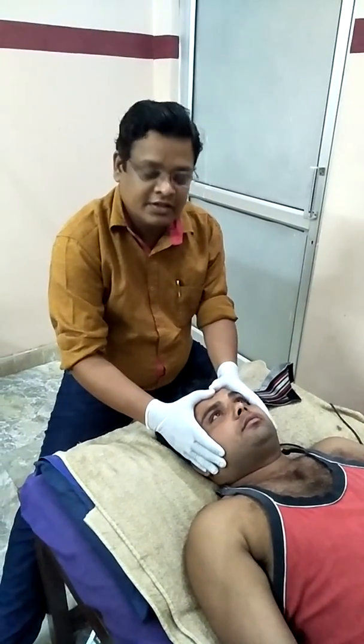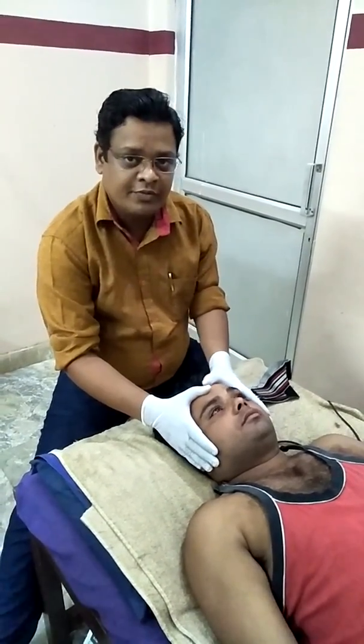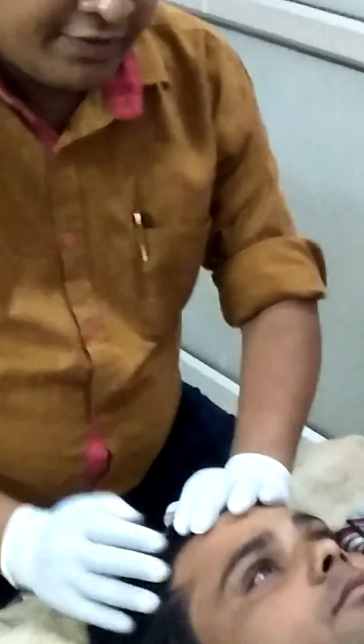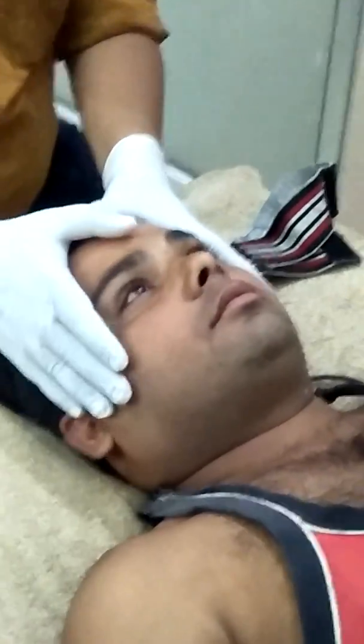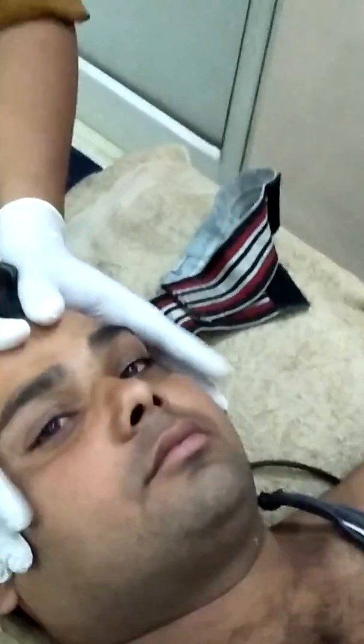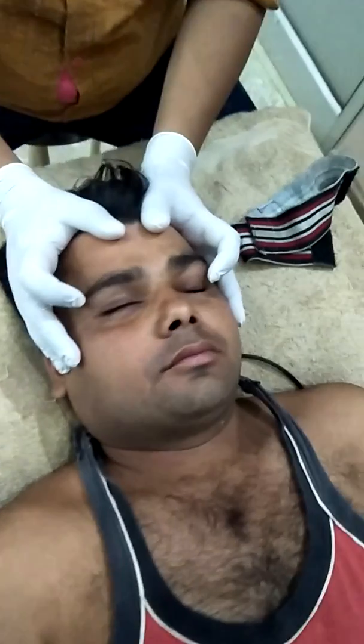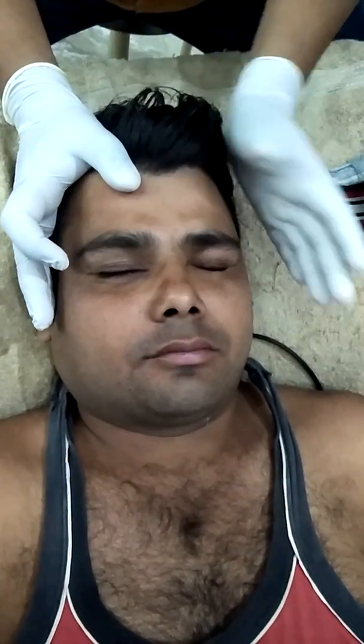This is a case of facial palsy, and we treated the facial palsy patient. Face present karo, face present karo. You can see the thing. The right side has a facial palsy. Close the eyes, close them tightly. When he closes the eyes, the left eye is pressurized and closed, but the right eye is not working properly.